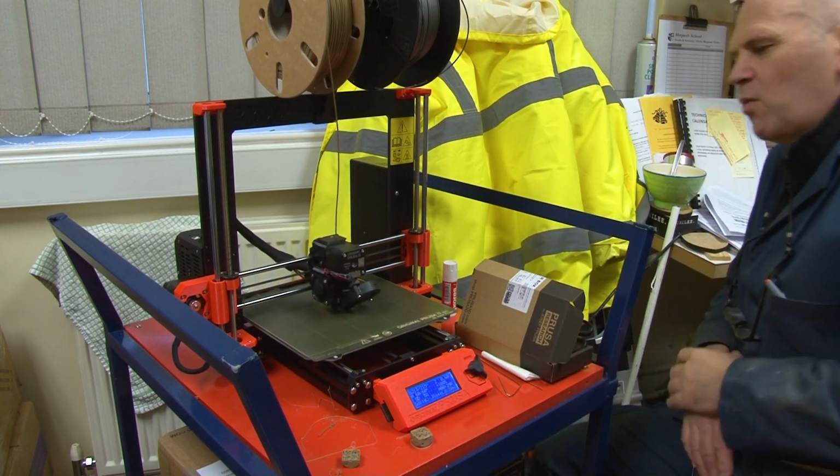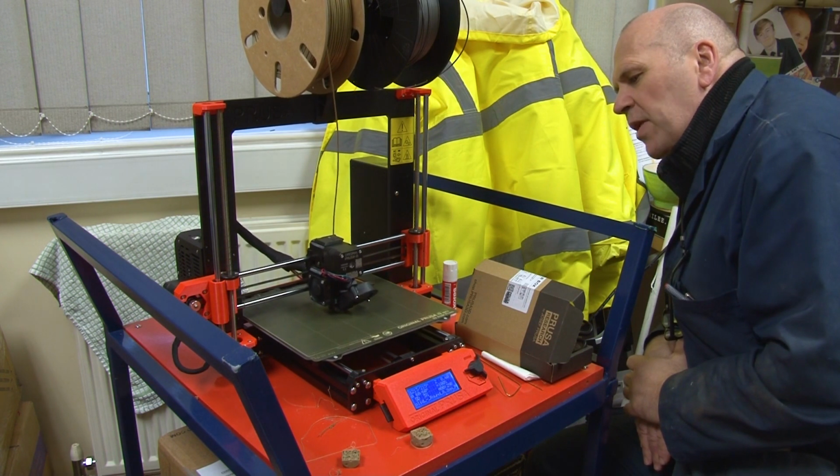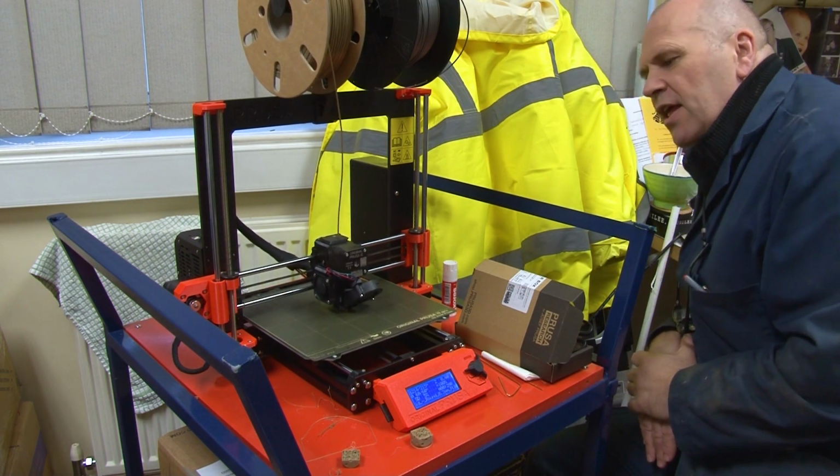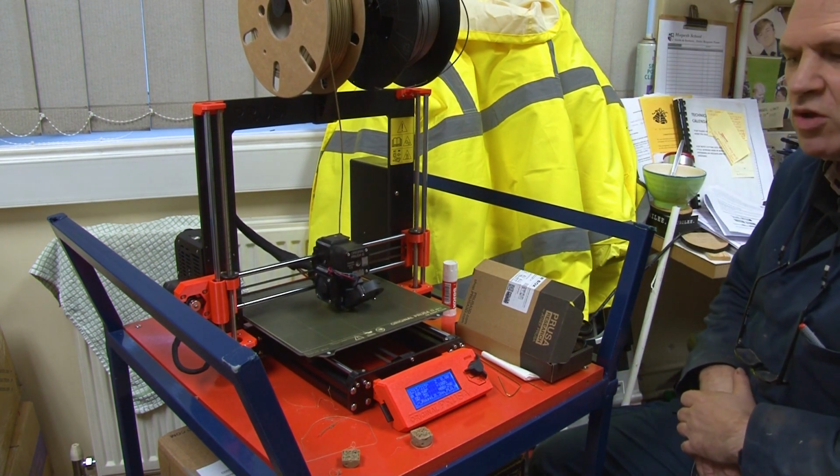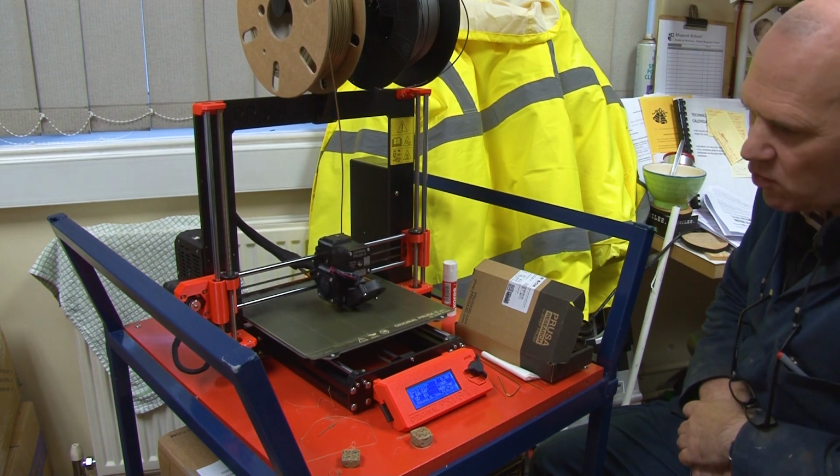Now, obviously, one of the difficulties that you'll probably realise fairly quickly is you can't really see what's going on until it's actually printed quite a bit.